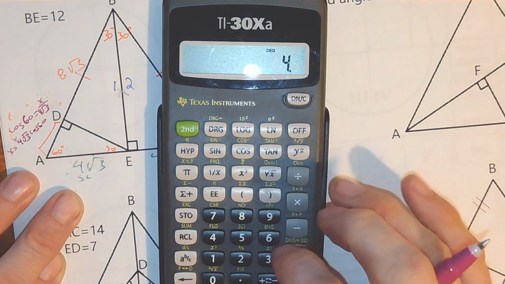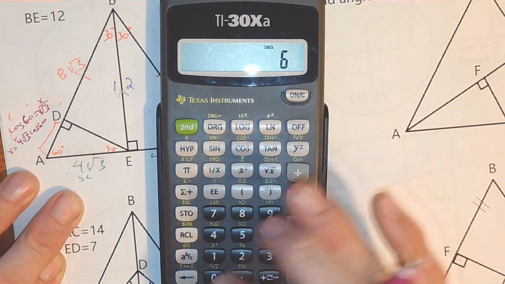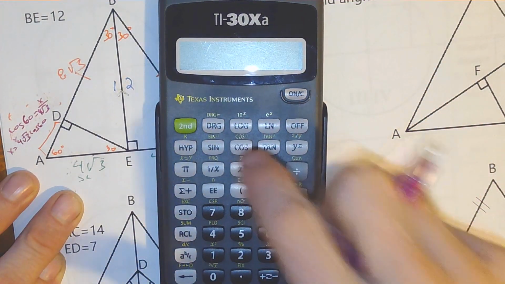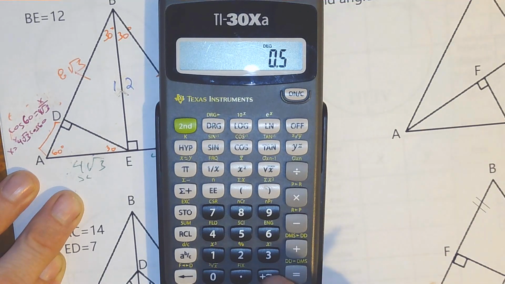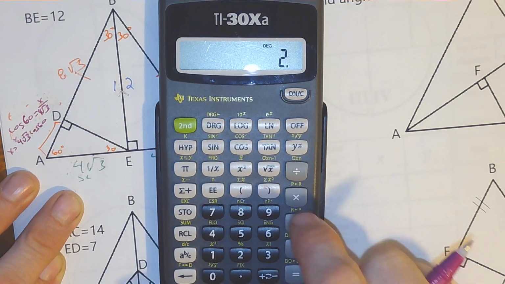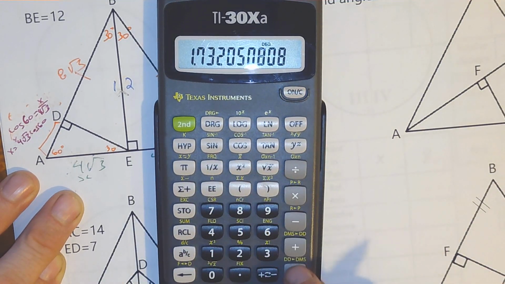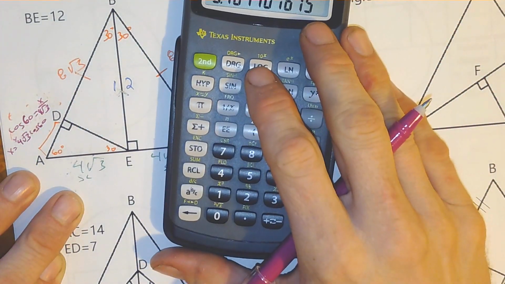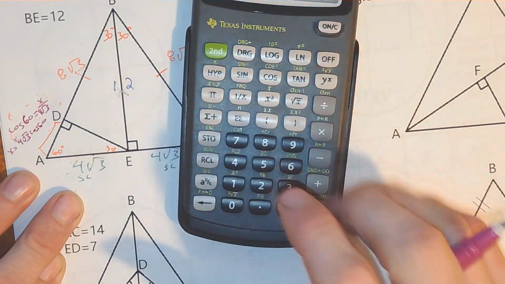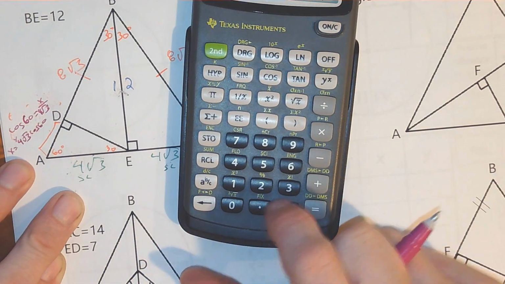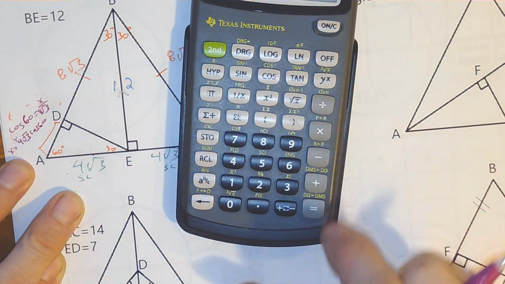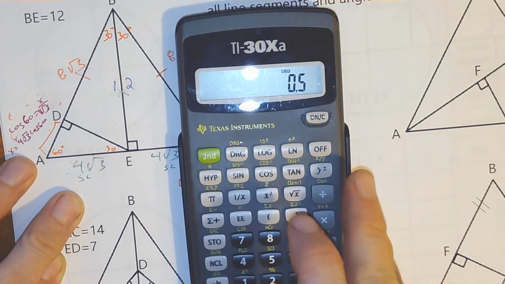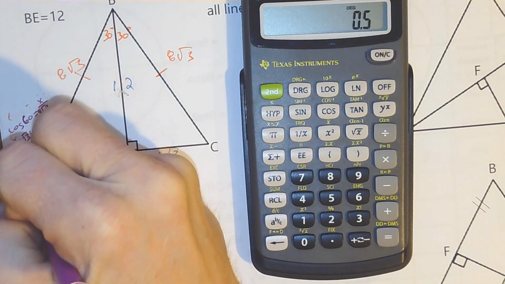Cosine of 60 times 4 square root of 3 equals, that's going to be, well, what was that? Hold on. Cosine of 60 is 0.5. So whatever I'm going to write is going to be over 2.